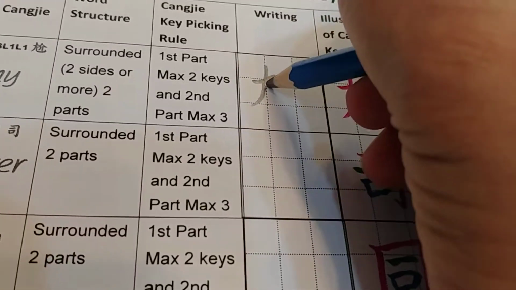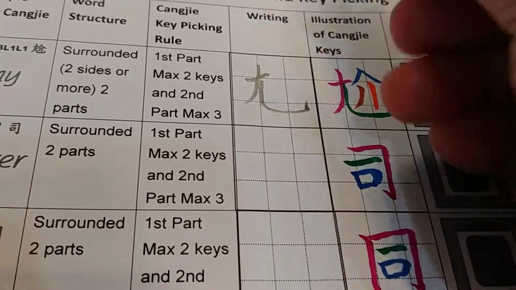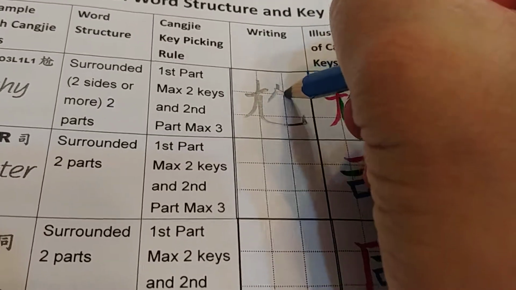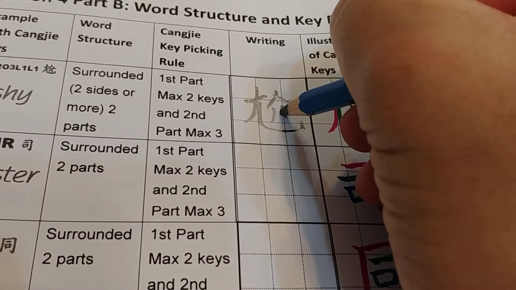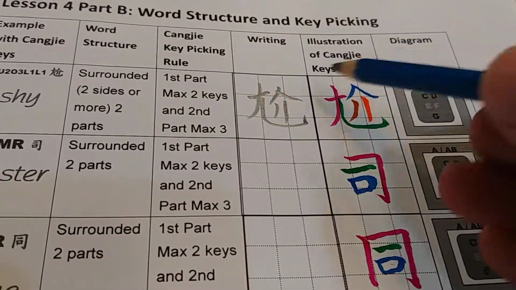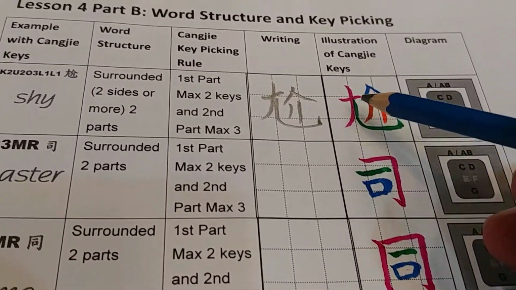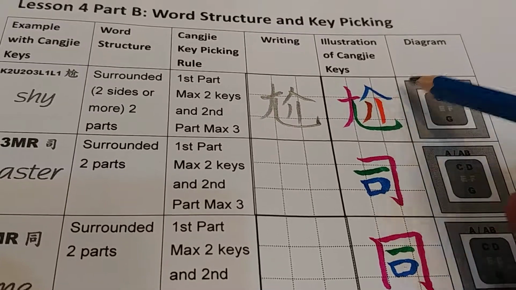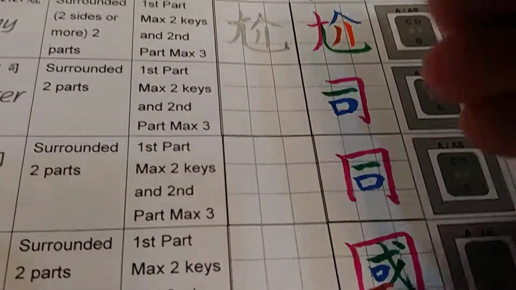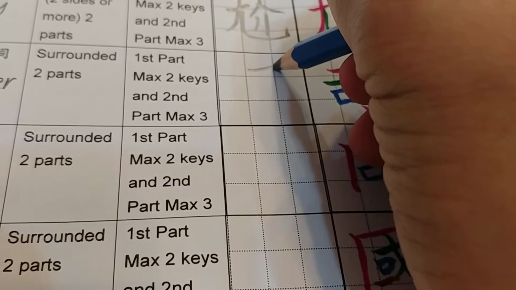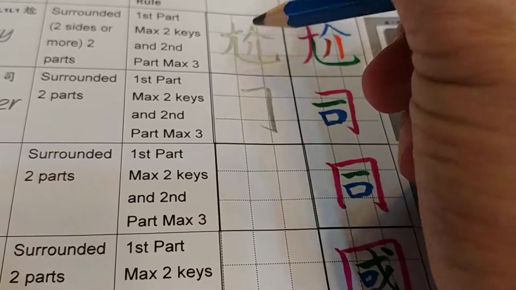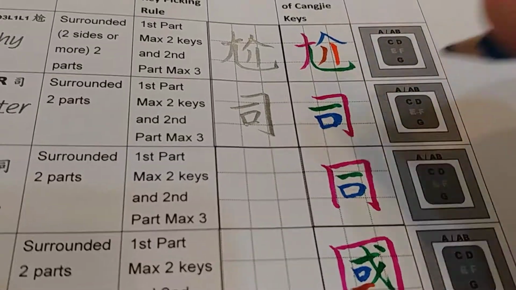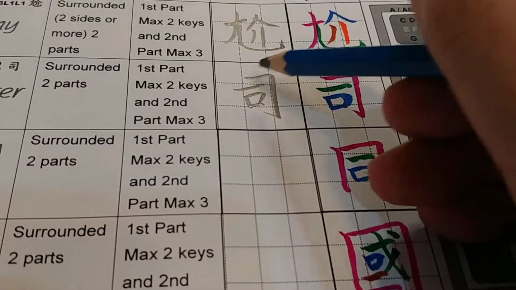Okay, for the first one, we write the left hand side first, and then the inside. Okay, so the keys here are K, U, O, L, L. The second one is surrounded by 2 sides only, the top and the right hand side. This is an easy one, S, M, and R.